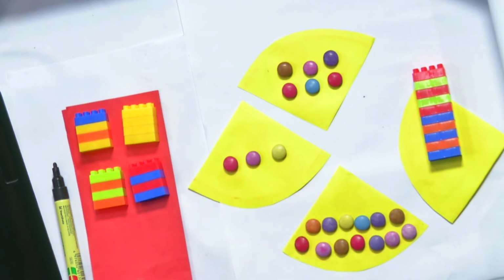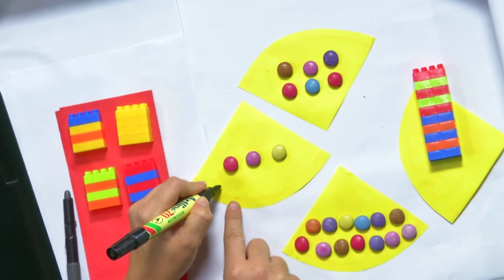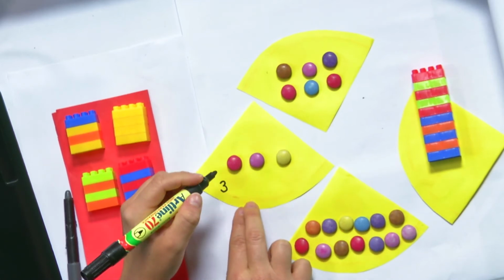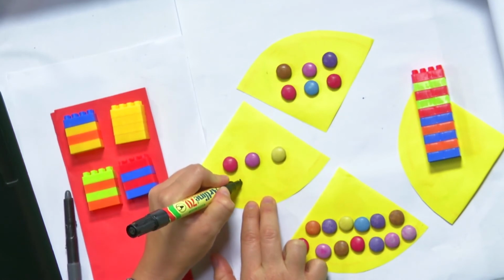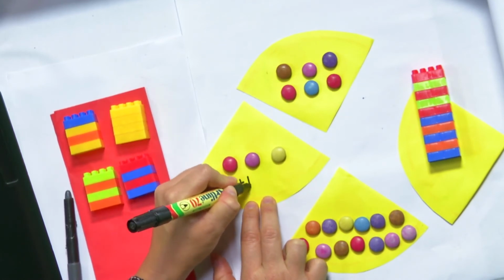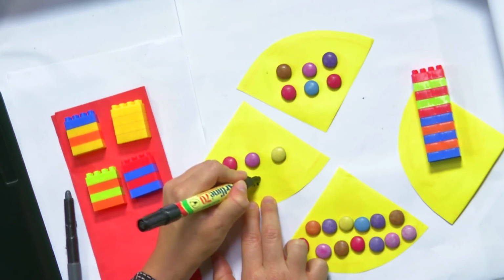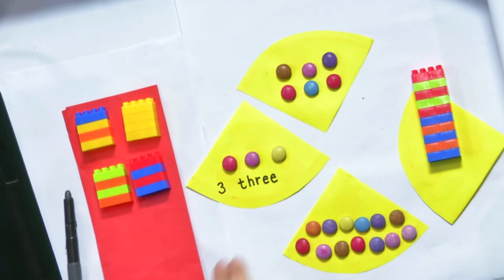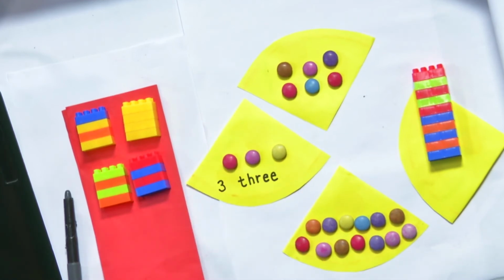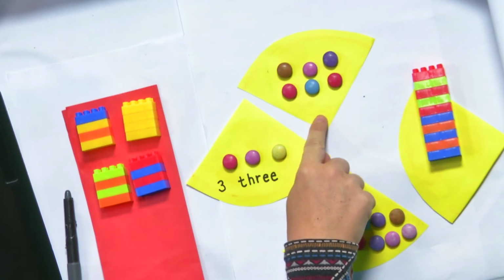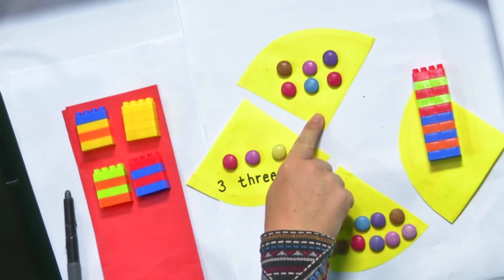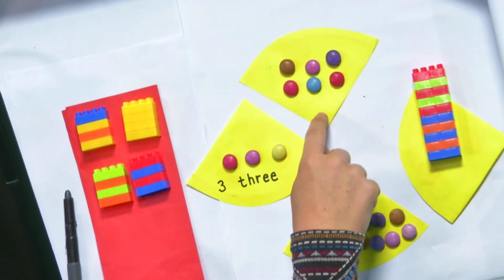So 1, 2, 3. And let's practice writing the number and the name. So we can see that there is 3 Smarties. And if we practice writing the name, it will look like that. Very good. Now let's have a look at another example. If we look at the Smarties on the top here, how many Smarties can you see, grade 1s? Well done. You can see 6 Smarties.